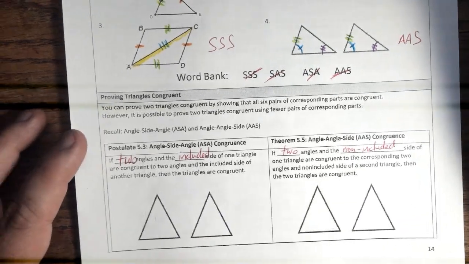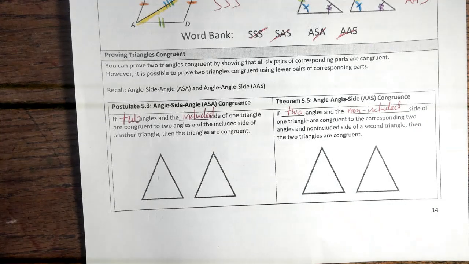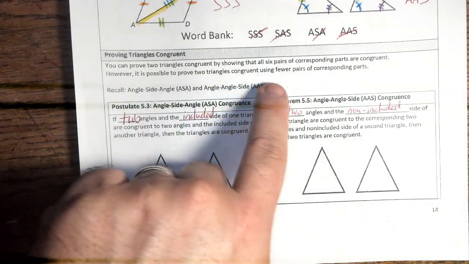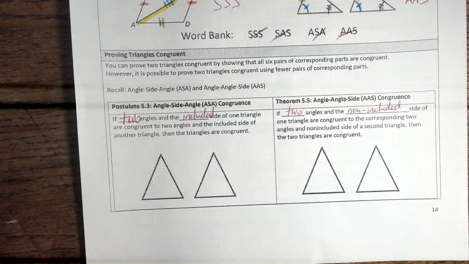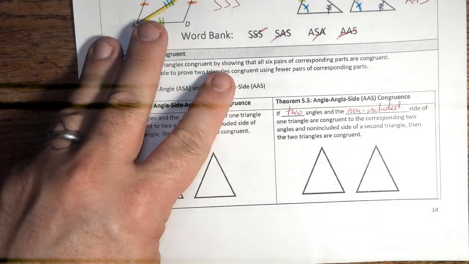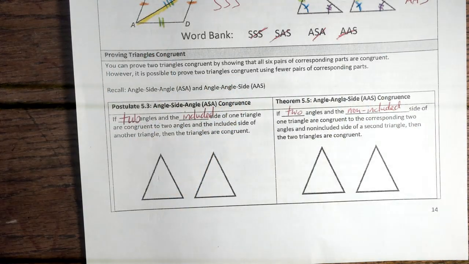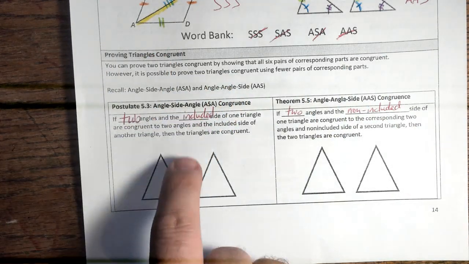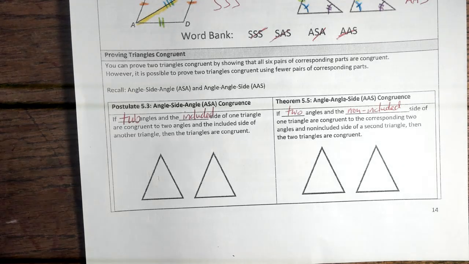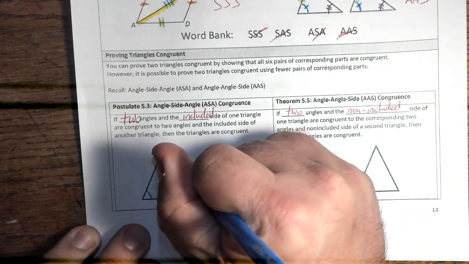Scooting down page 14, let's make sure we're good. Proving triangles congruent. This is going to be straight off of the last lesson. I'm going to read it again because it's important. You can prove two triangles congruent by showing that all 6 pairs of corresponding parts are congruent. However, it's possible to prove two triangles congruent using fewer pairs of corresponding parts. The triangle has 3 sides and 3 angles, that's your 6. So postulate 5.3 again: angle, side, angle. Let me draw this in.